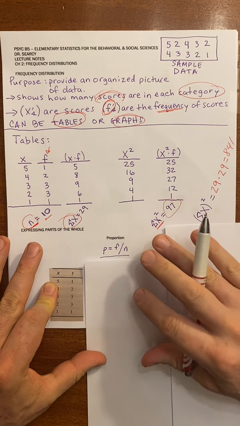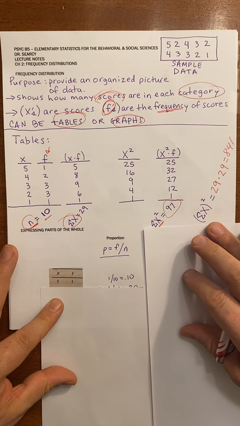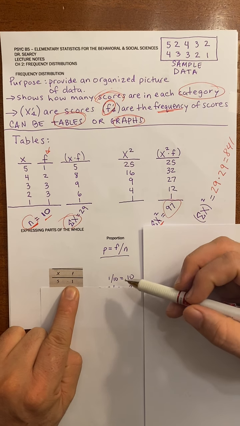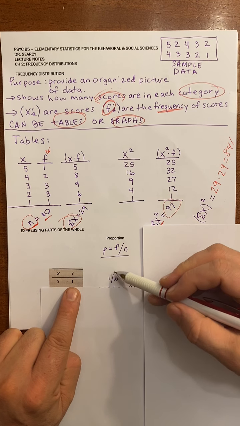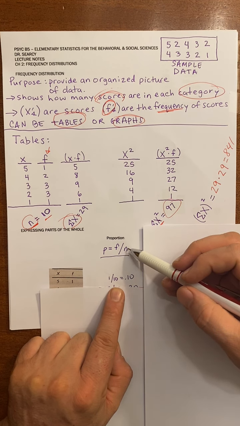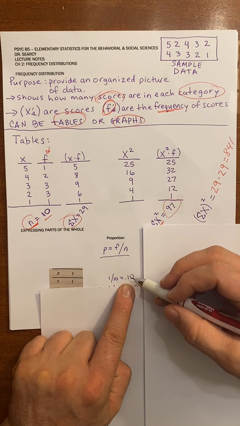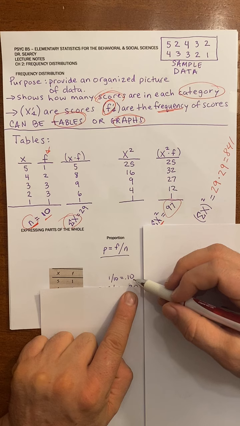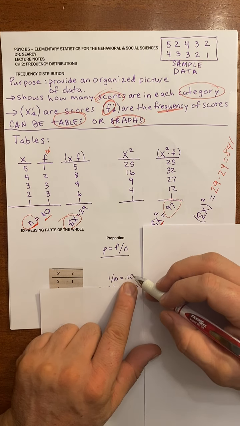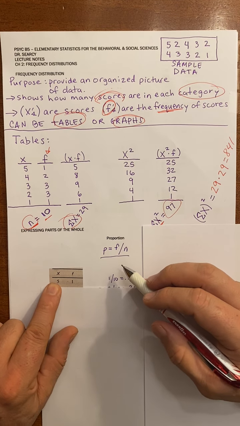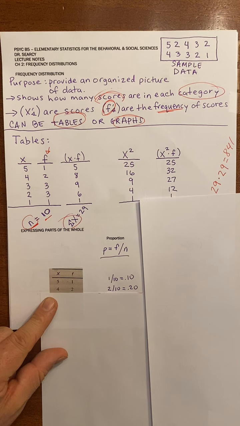To answer that question, we would just do this simple calculation where we're saying one person in the group got a 5, that's the F, and so we would take that and put it over N, which is 10, and that would result in the answer of 0.1 or 1/10. Right, so then we could say, a 10th of the group got a score of 5. And then so on for all of the other scores as well.